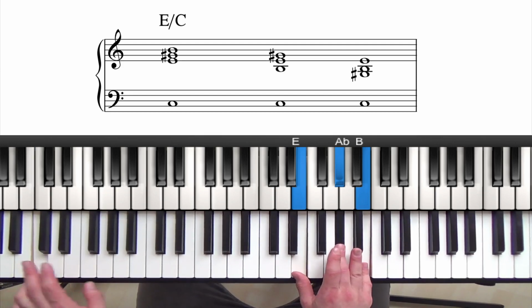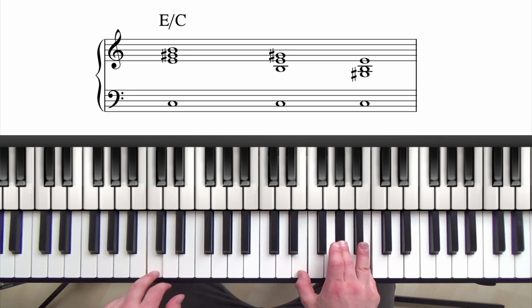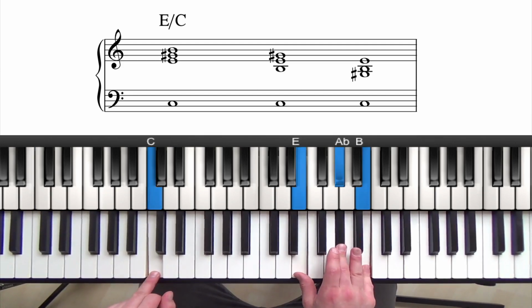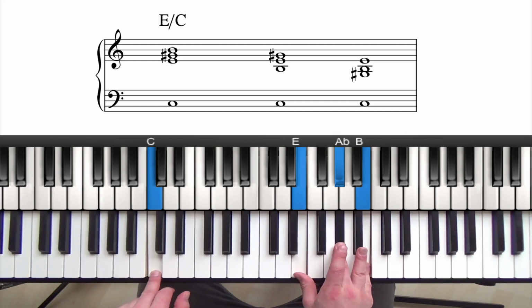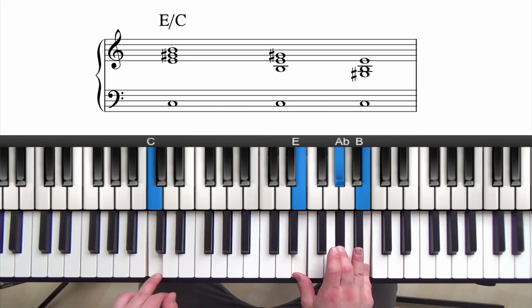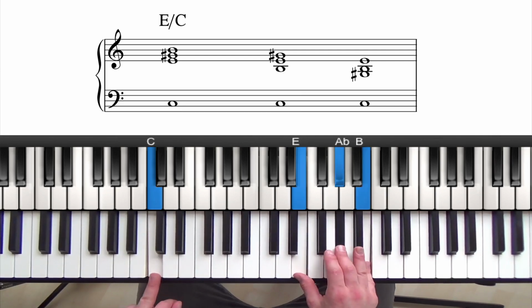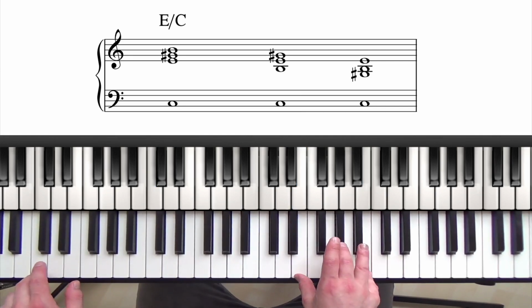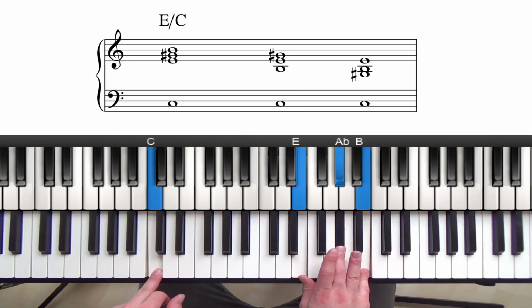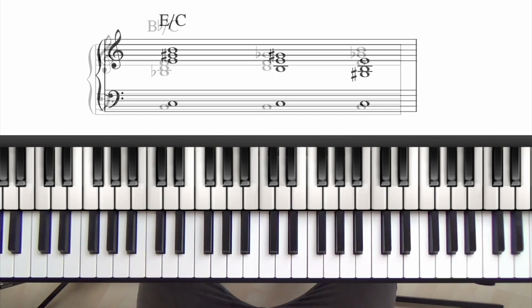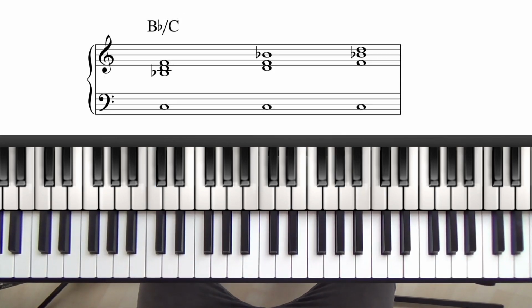If we analyse the notes, we have the root, which is C. Then we have the major 3rd, the sharp 5th, and the 7th. So that makes this a C major 7 sharp 5 chord. It's quite an unusual chord, you don't really play it that often, but it does exist. So next we have B flat over C.